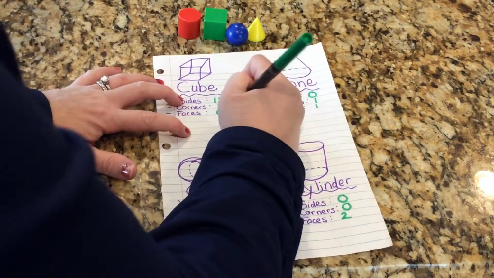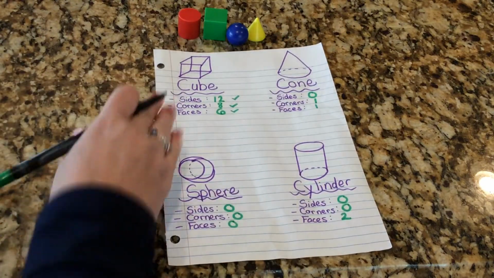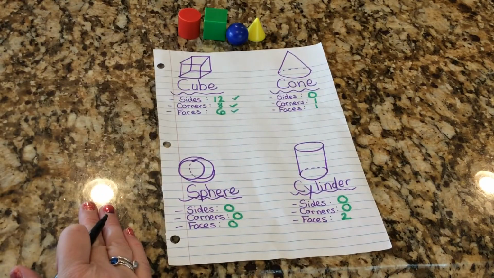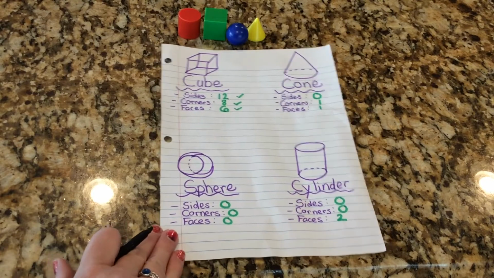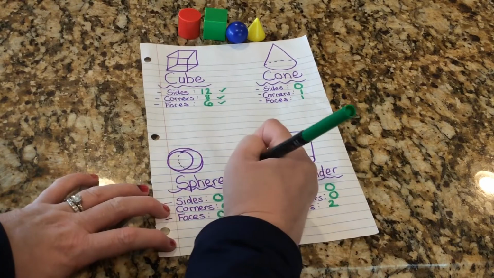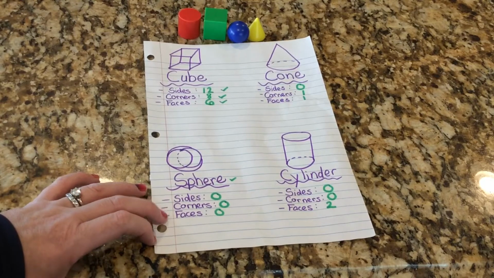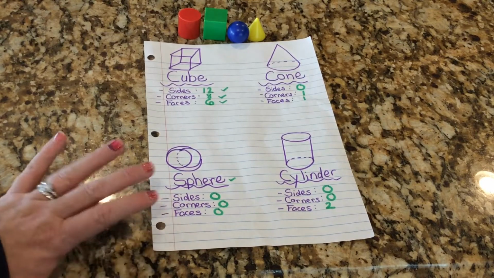Again, the cube. The cube is the busiest shape as far as attributes that we looked at today. What is the least busy shape we looked at today as far as attributes go? What did we collect the least amount of data on? Our sphere here. 0 sides, 0 corners, 0 faces, 0.